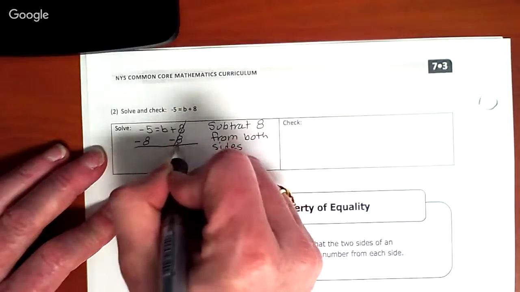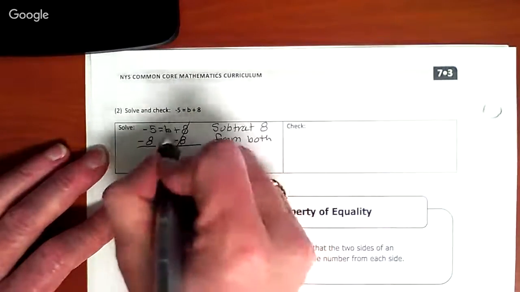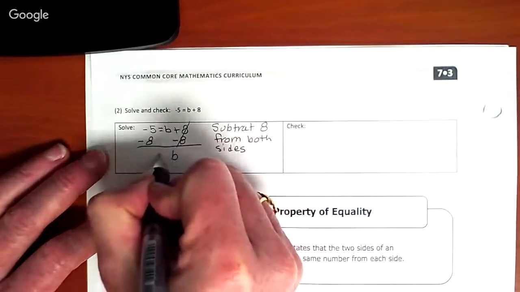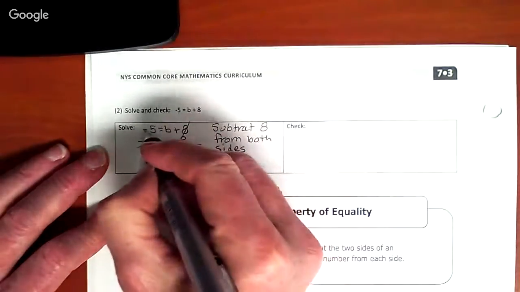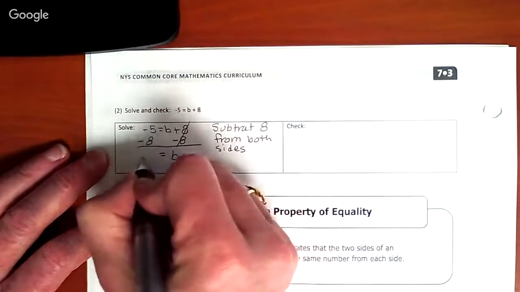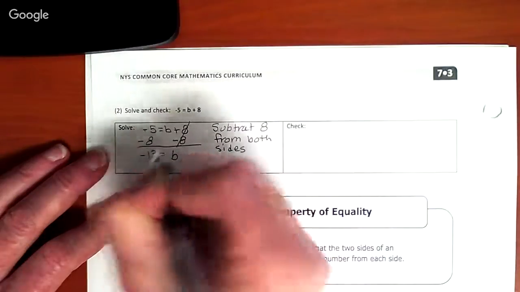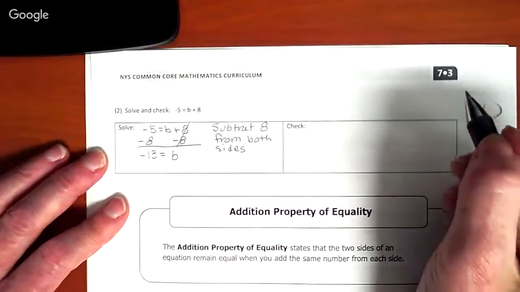Because we have 8, we take 8 away, and we are left with b equals, we put negative 5 minus 8 in our calculators, we are going to get negative 13. So negative 13 is our answer.